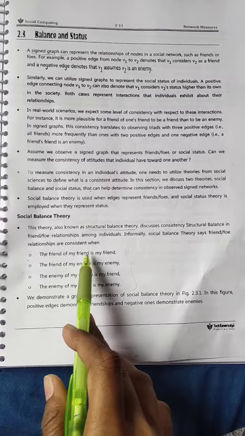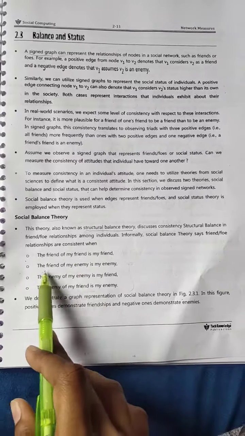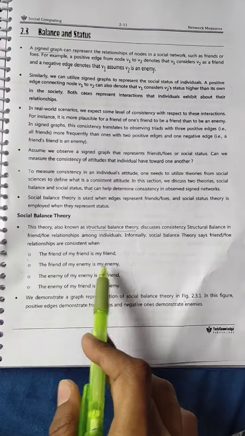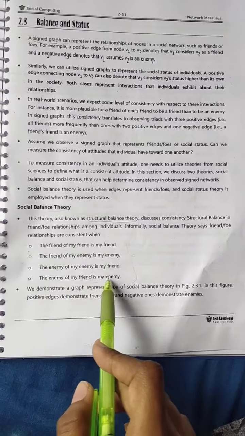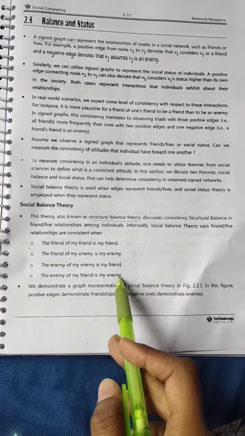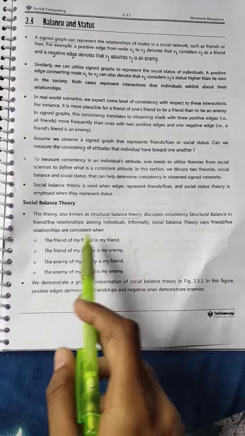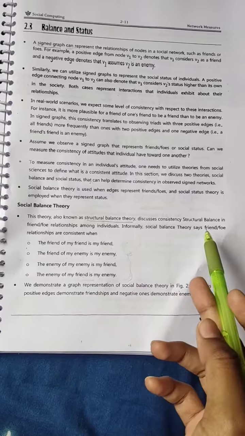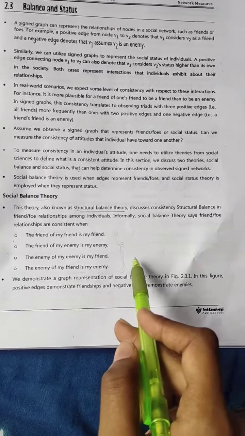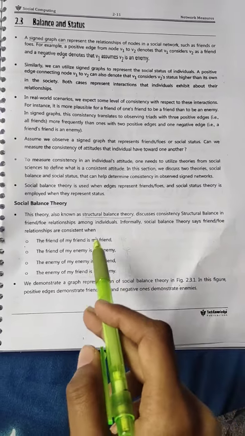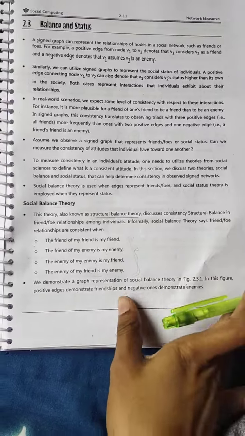The friend of my friend is my friend. The friend of my enemy is my enemy. The enemy of my enemy is my friend, and the enemy of my friend is my enemy. These are all real world scenarios: the friend of my friend should be my friend only, and the enemy of my friend should be an enemy only. These are real world based theory only.